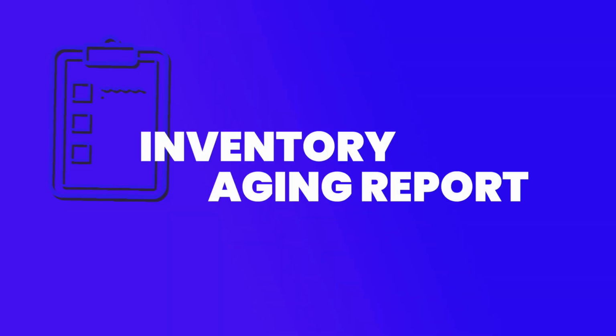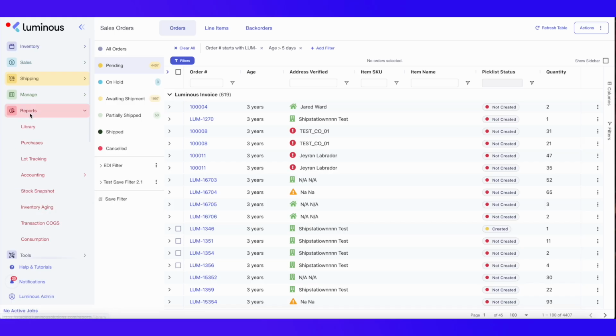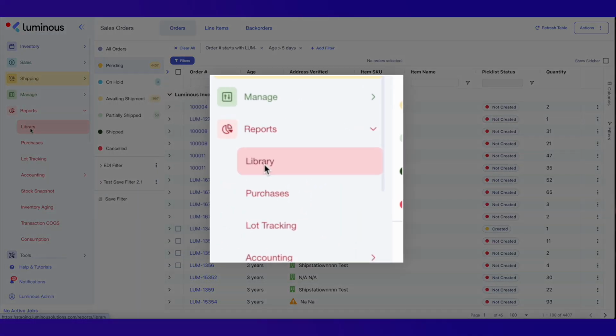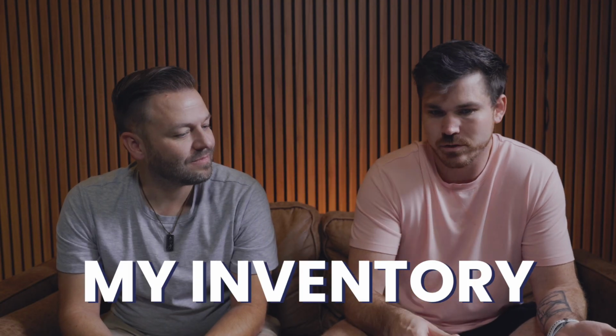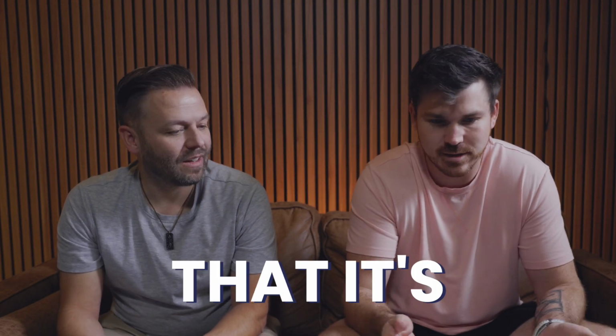Okay, this one has also been on the docket probably since Billy has even gotten here. Inventory aging report. So this is just under reports. By the way, small change: we did rename our reports to library. It's a basic inventory aging report. How can you group my inventory by days that it's been sitting somewhere?